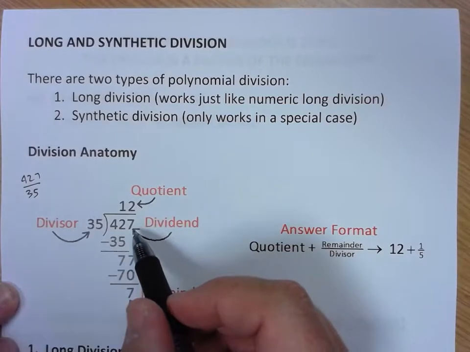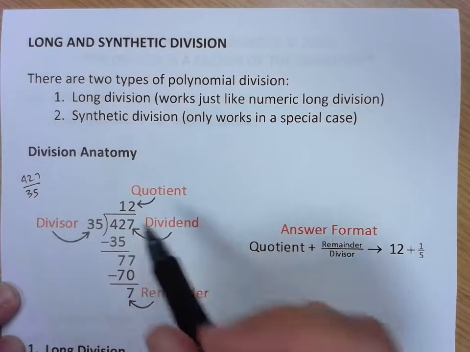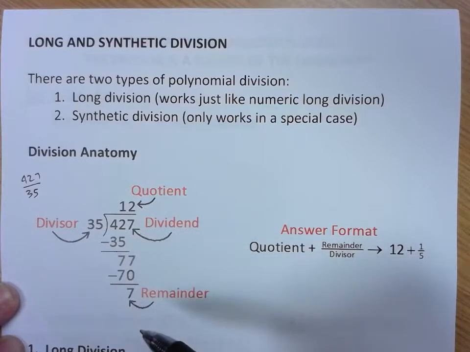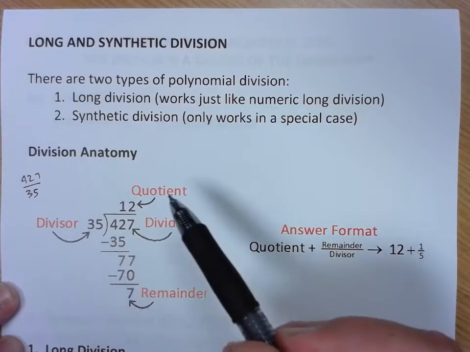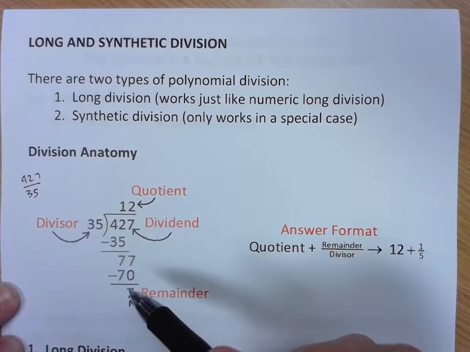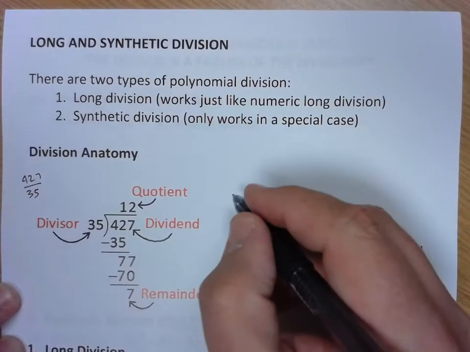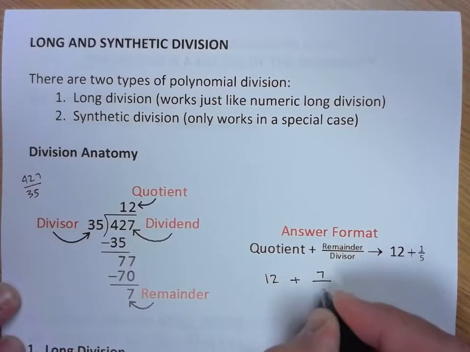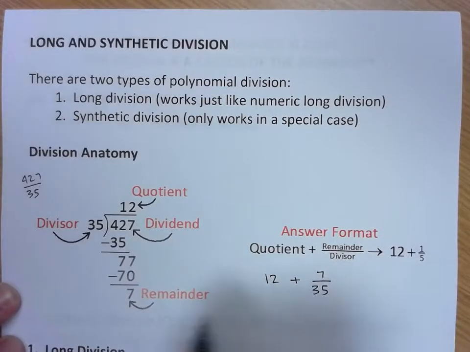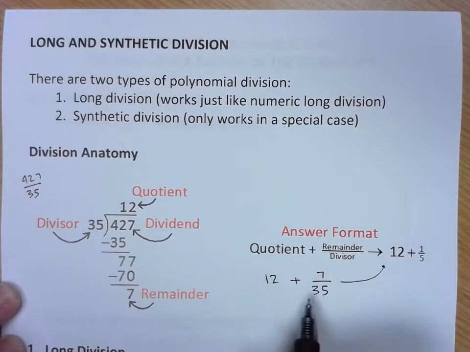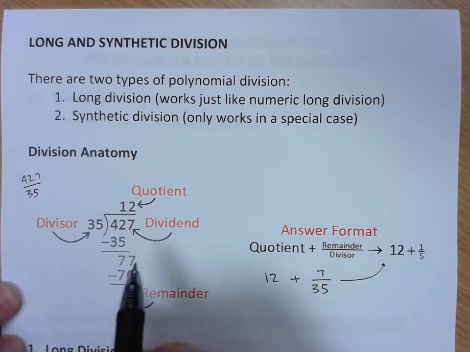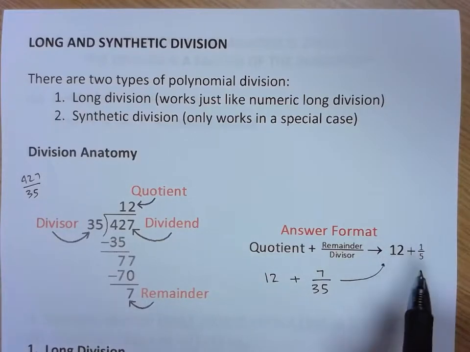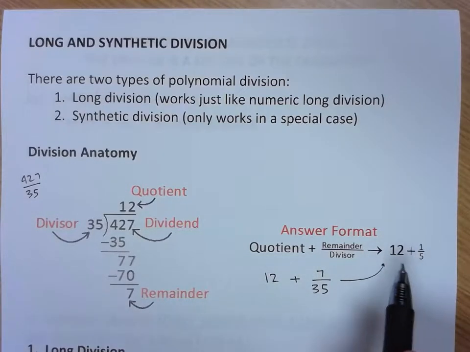Because we're not going to deal with decimal calculations in polynomial division, we're actually going to state our answers the way this would be as a mixed number. When you finish, you got a quotient of 12, a remainder of 7. The proper way to state your answer is quotient plus remainder over divisor. Now, that simplifies, in this case: quotient's 12, remainder over divisor reduces to 1/5. So in this example, you would have 12 and 1/5 written as a mixed number as your answer.